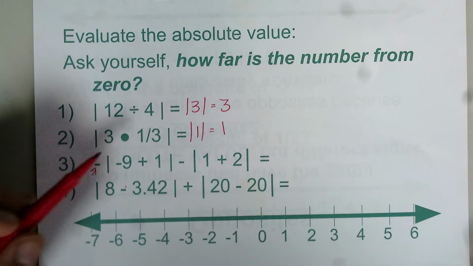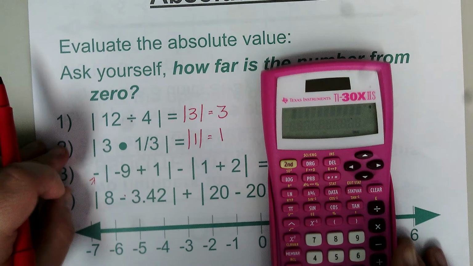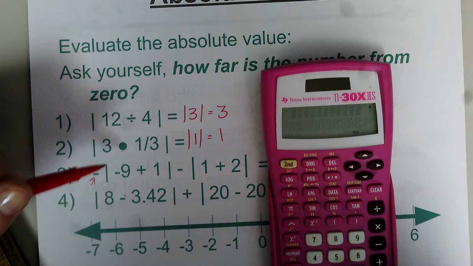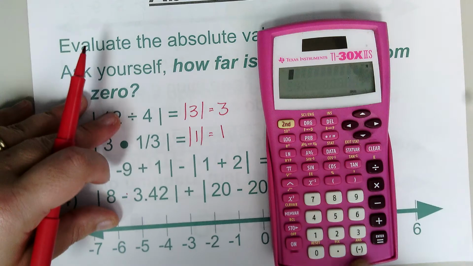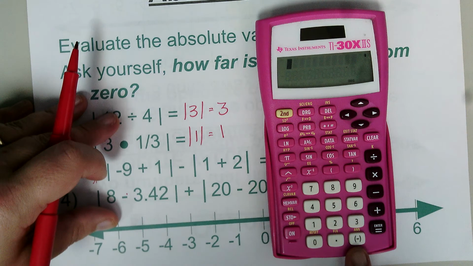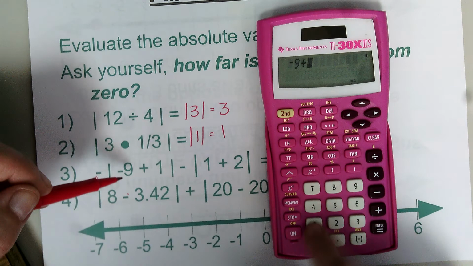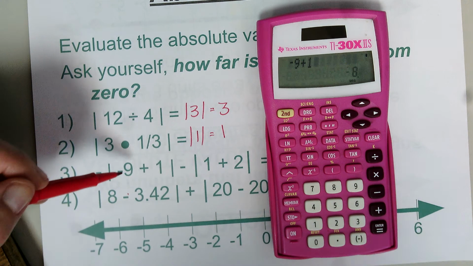-9 plus 1, and we have not gotten to doing positive and negative numbers yet, so I just want you guys to see right here, see that negative button? That's how you take negative. So you're going to say negative 9 plus 1, and it's going to equal -8.